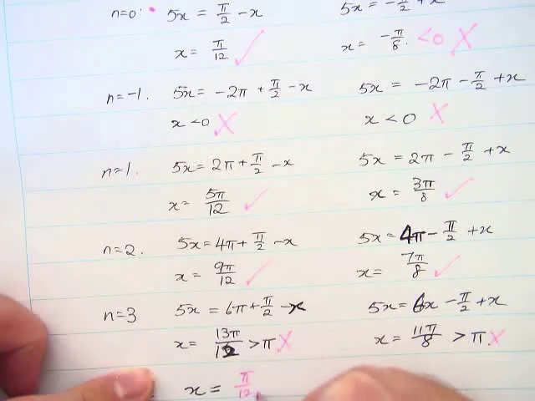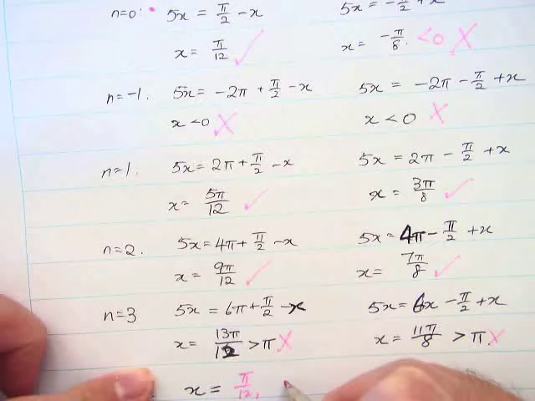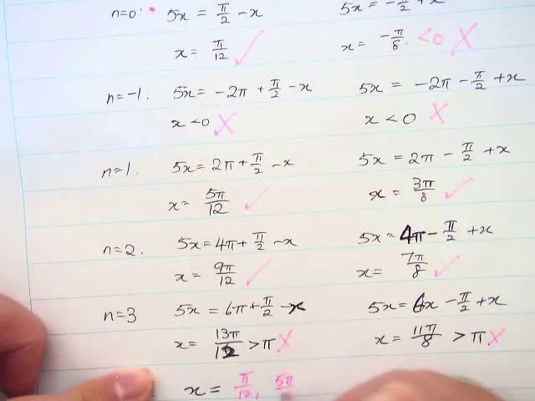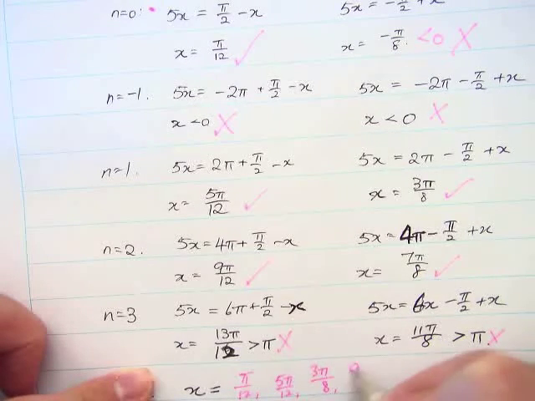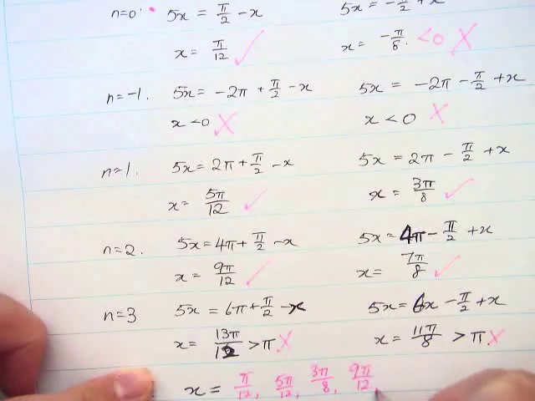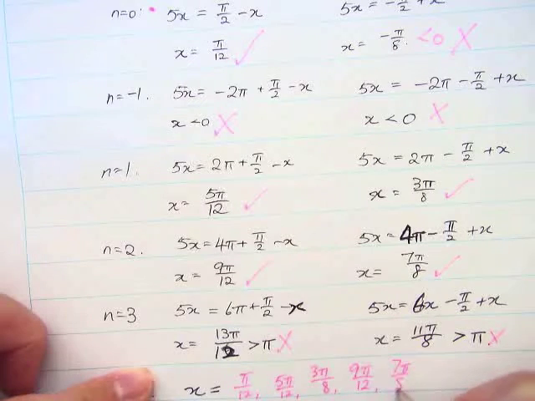Pi on 12, 5 pi on 12, 3 pi on 8, 9 pi on 12, and 7 pi on 8.